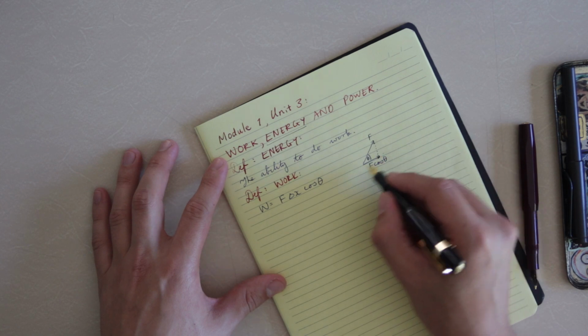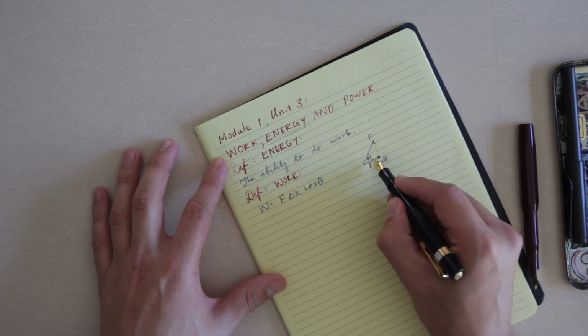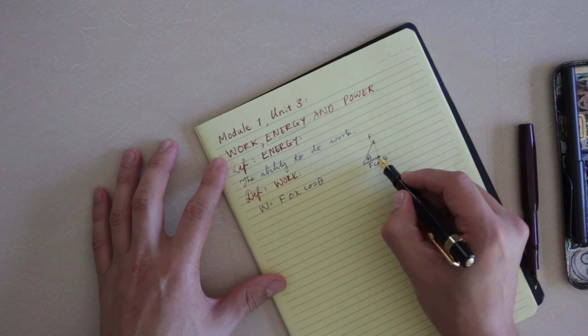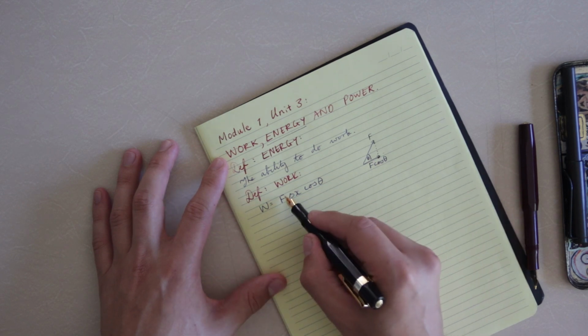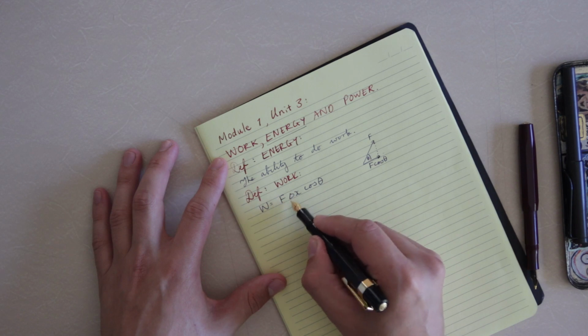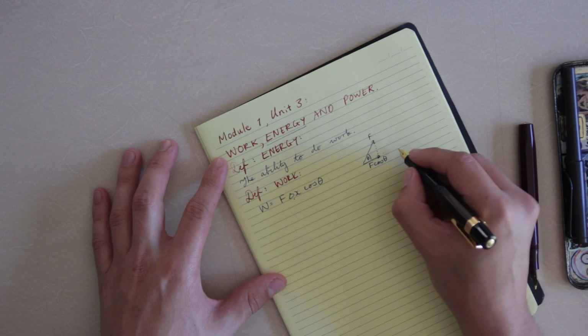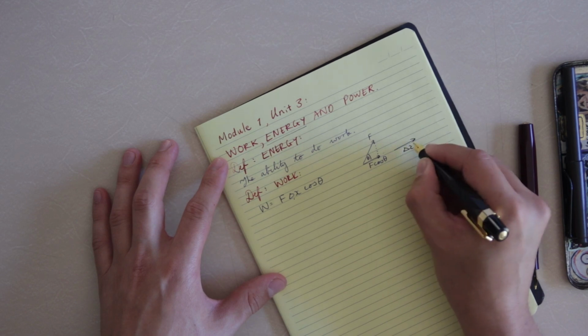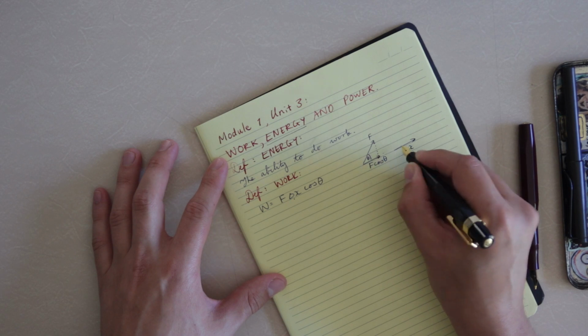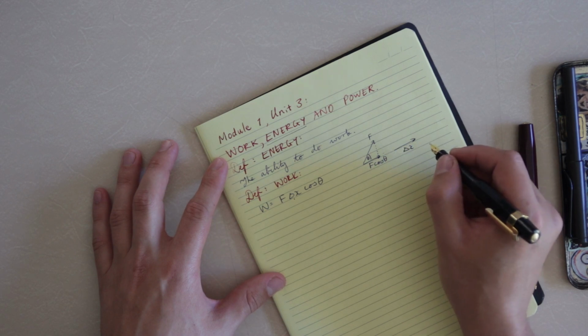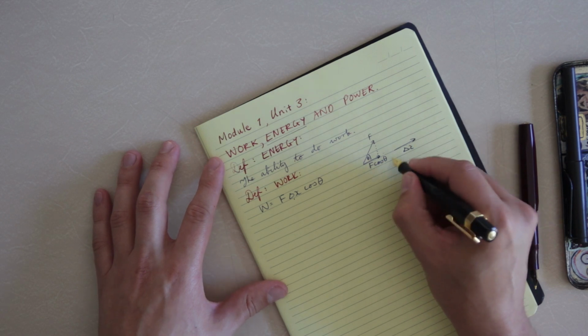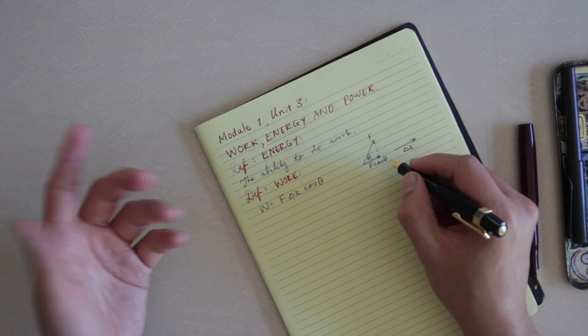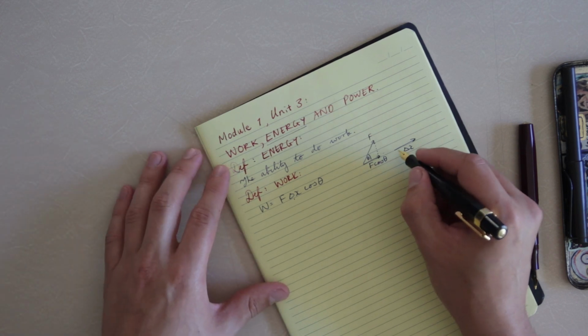Now, if we put our displacement on that same line, then we can see that in order to calculate my work, I'm multiplying the component of force that is parallel to my displacement with my displacement. So I'm taking that F cos theta and multiplying it with my delta X, my displacement. Now we can see that both of them are pointing in the same direction. Now, the fact that we're using cos theta here simplifies things for us a lot.